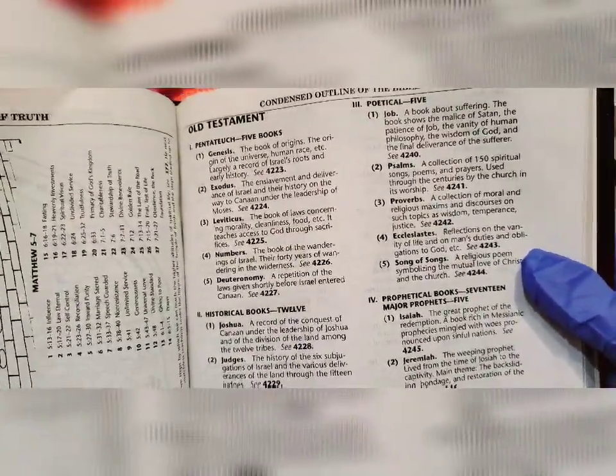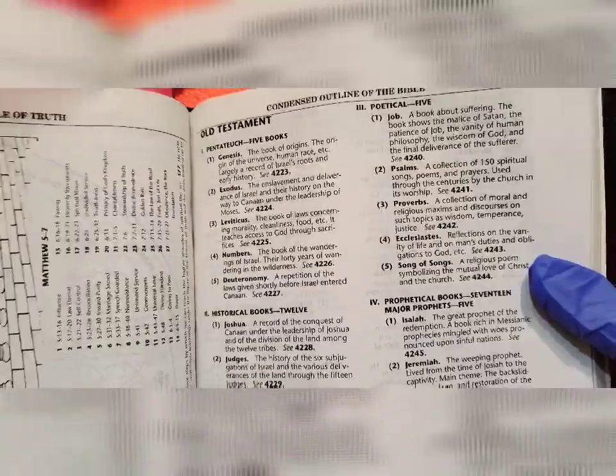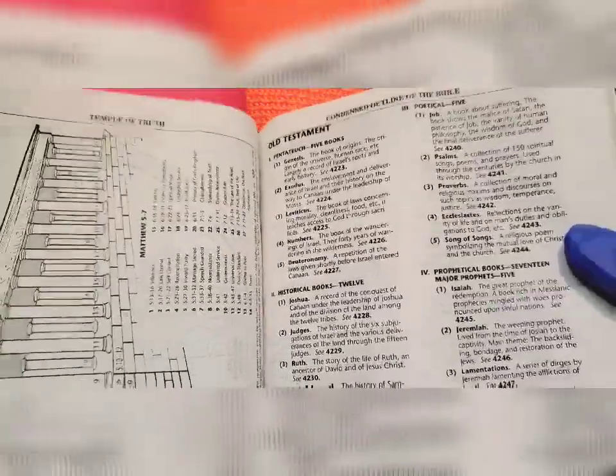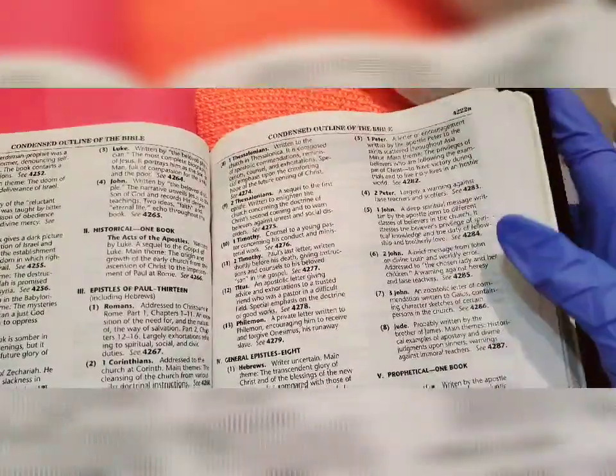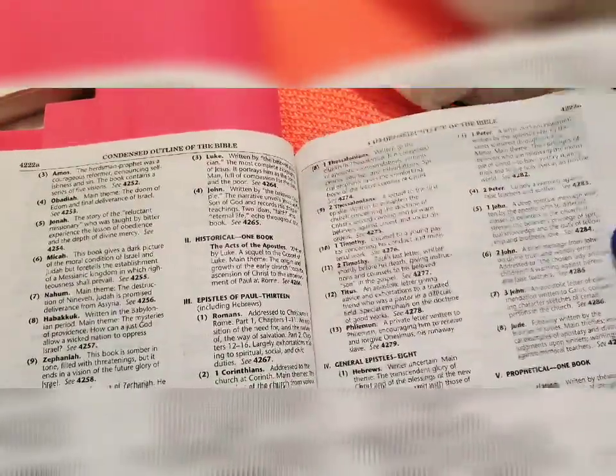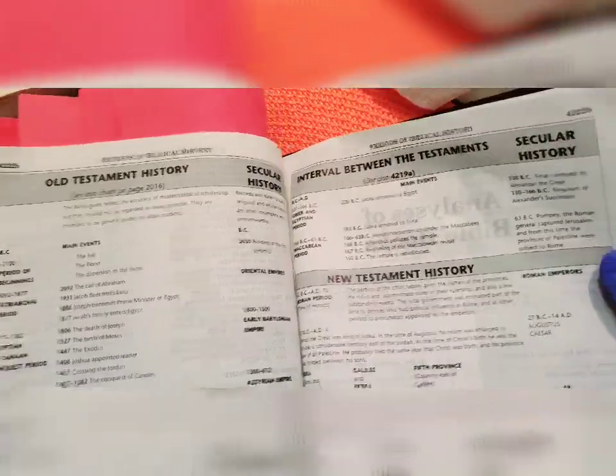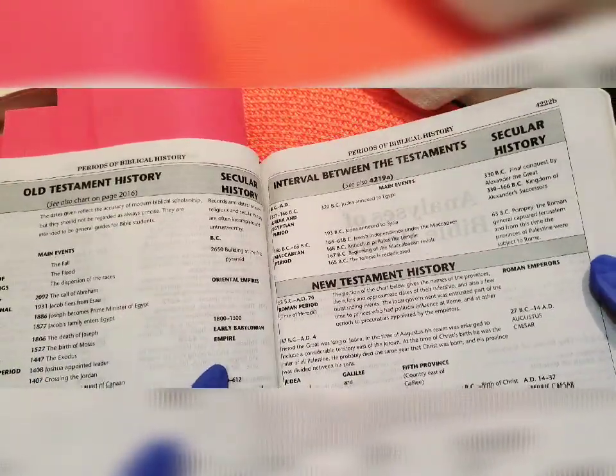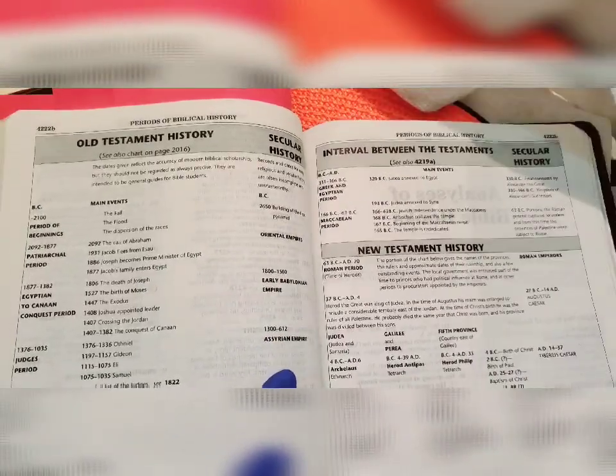So if you want to study the Bible as a whole, you go to this page and it will give you the condensed outline of the book. Okay. Also periods of biblical history. Okay. The Old and the New Testament.